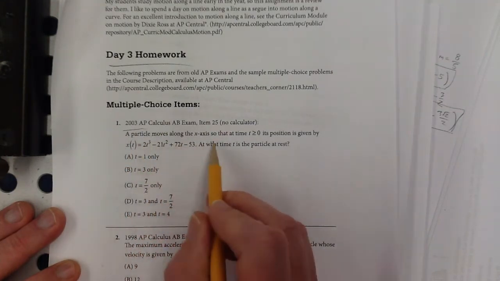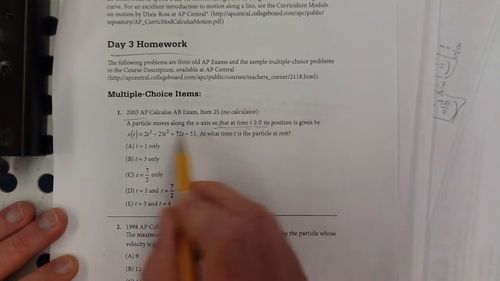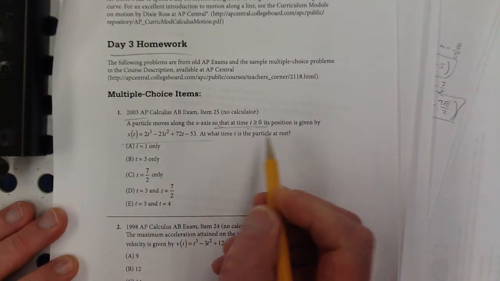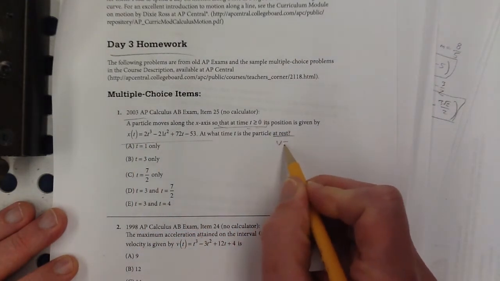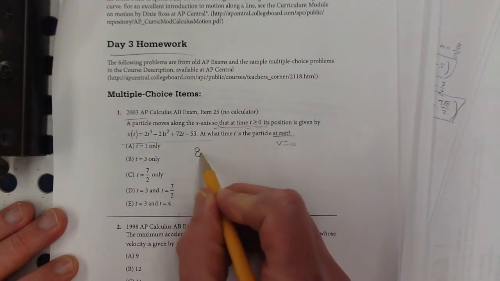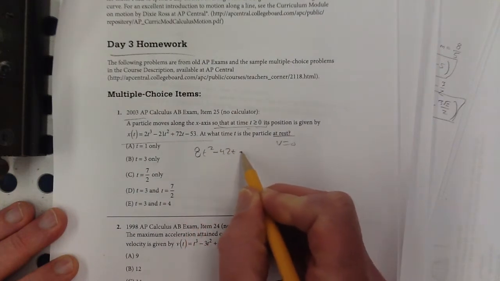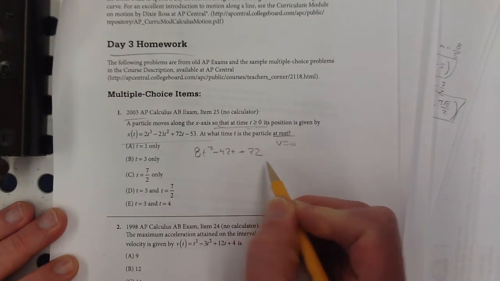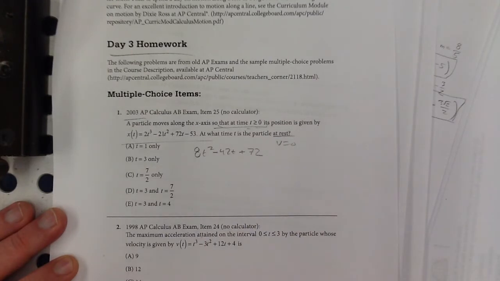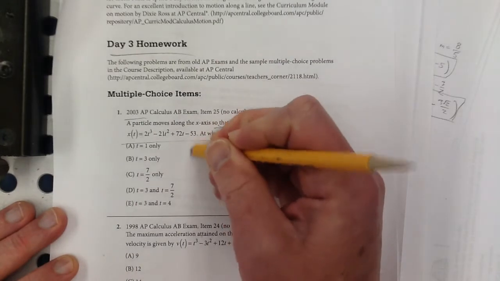A particle moves along the x-axis, so that for times greater than or equal to 0, its position is given by this. At what time is the particle at rest? So at rest means that the velocity would be 0. So take the derivative of that. And, geez, I expect us to factor that. Well, it would probably help if I knew that.